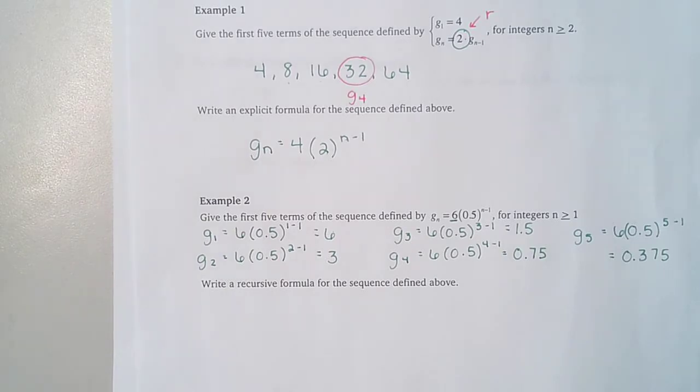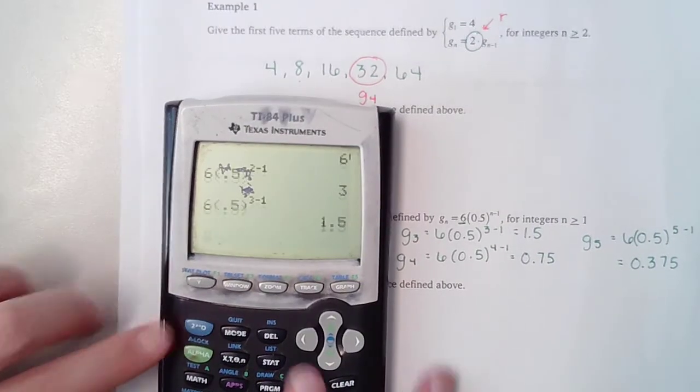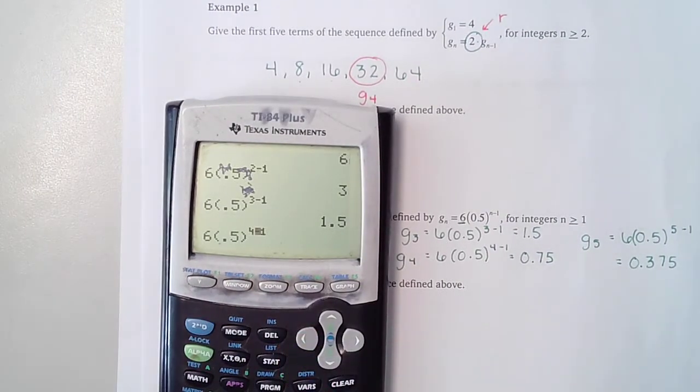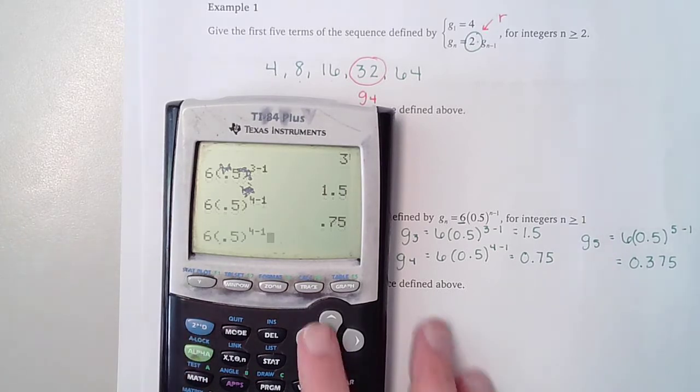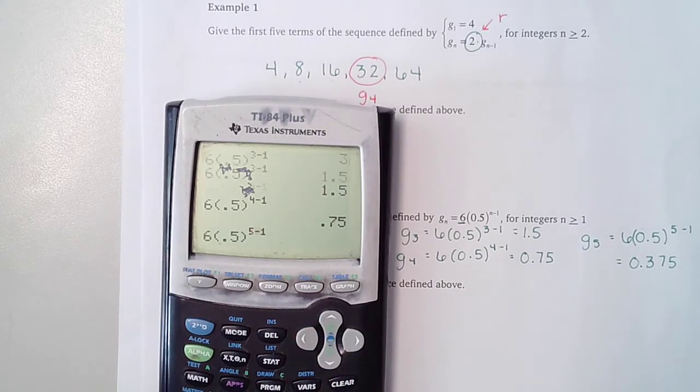Okay? But if you didn't know that, or if you didn't catch that, just keep doing what we were doing. So I could go to the power of 4 minus 1. I could go to the power of 5 minus 1. And there's my 5 terms.